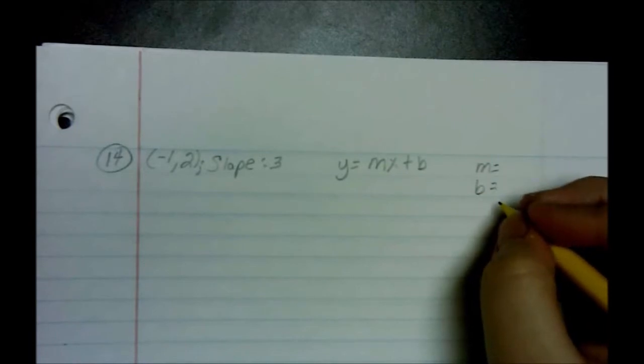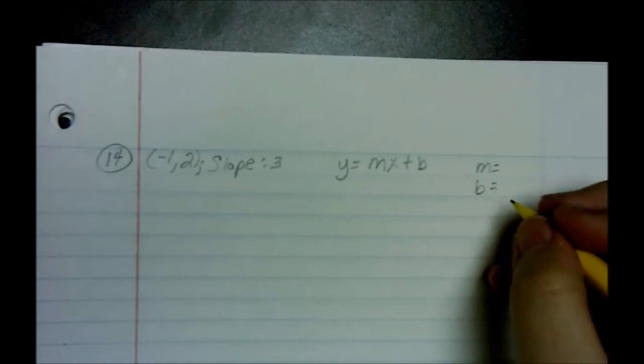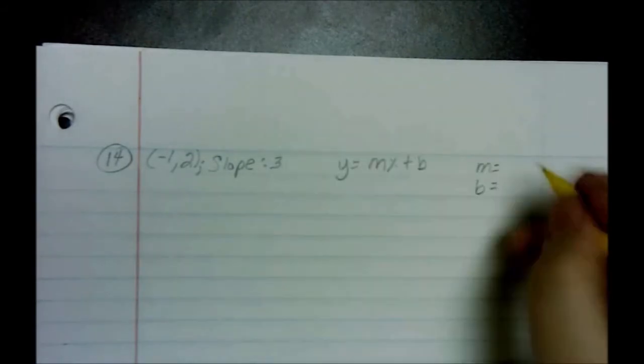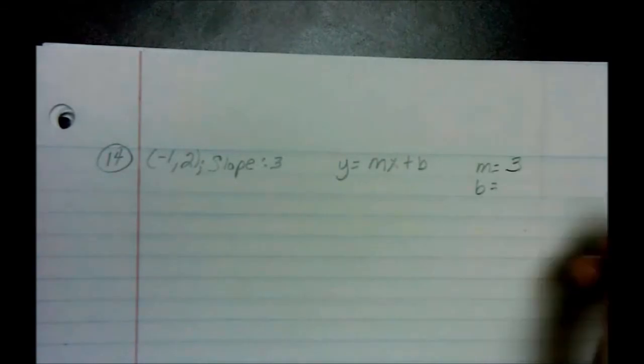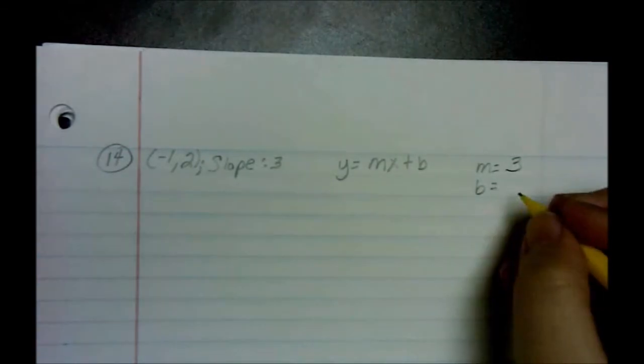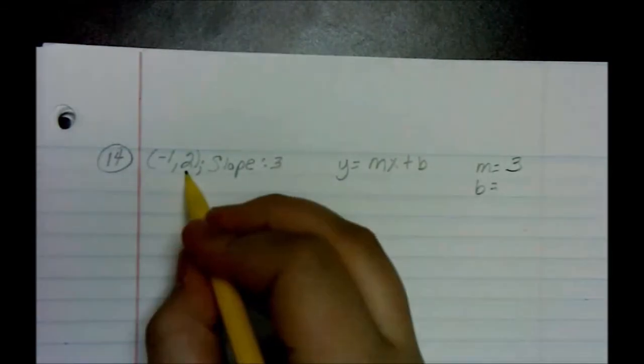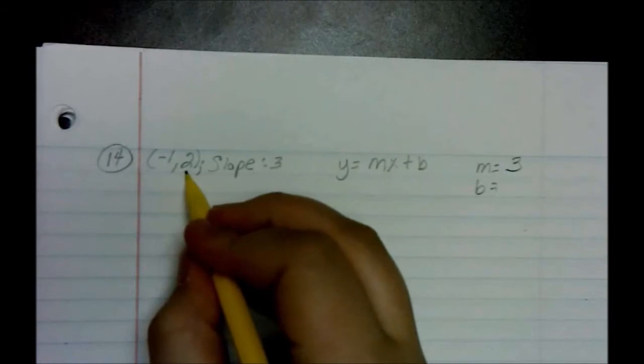That's the first thing you should always write down when you see "write the equation of the line." So my slope is 3. They already tell me that. We need to figure out what our y-intercept is. Don't make the mistake and say your y-intercept is always the y value. That is not the case.